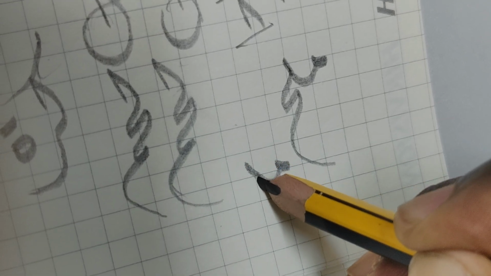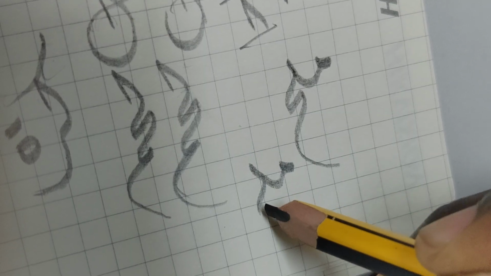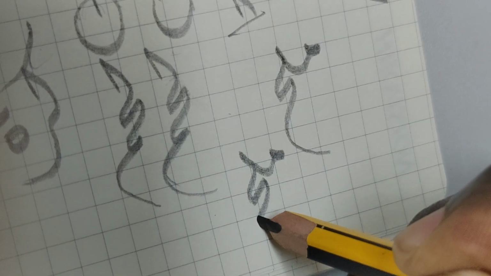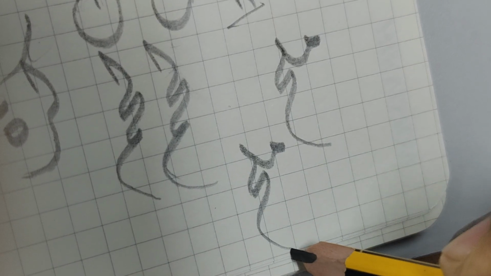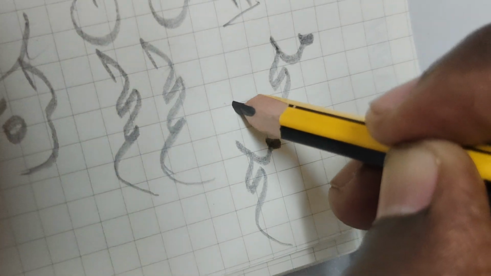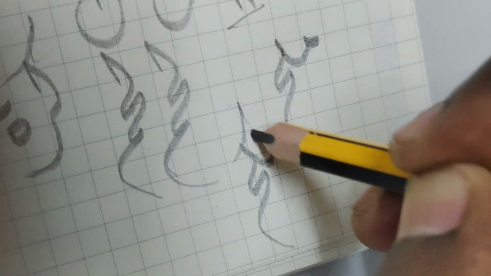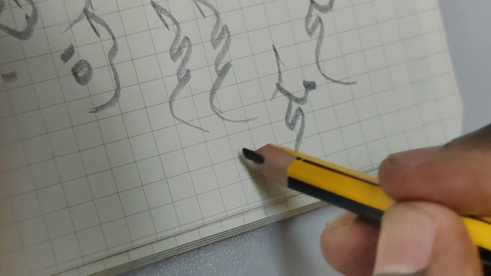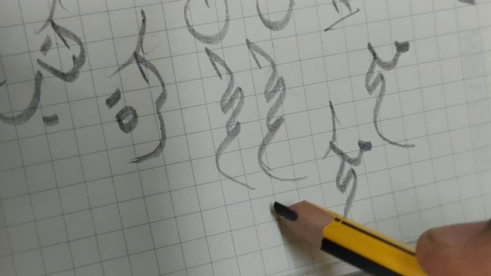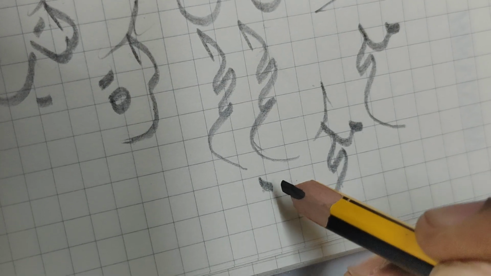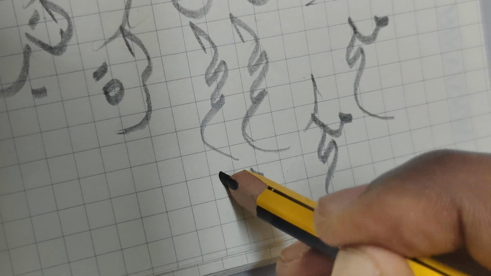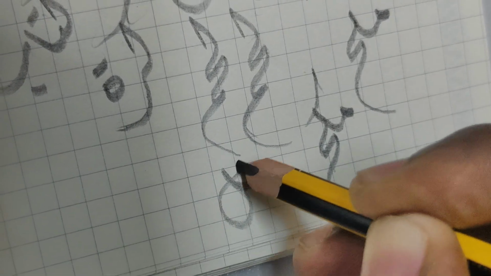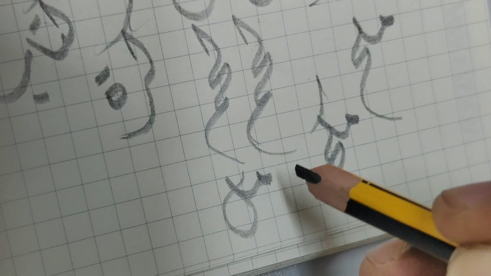If we add ha, we just slope like this. Then we join the ha. Then we bring this stroke. This is mim, kaf, ha. Another example, mim, lam. It goes back with our tail. This is mim, this is lam.